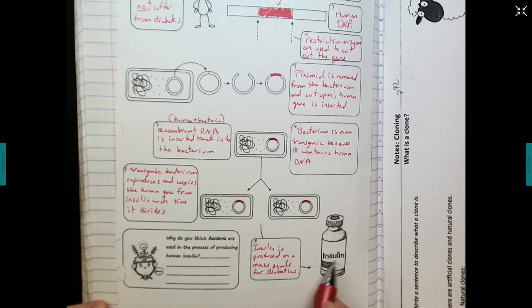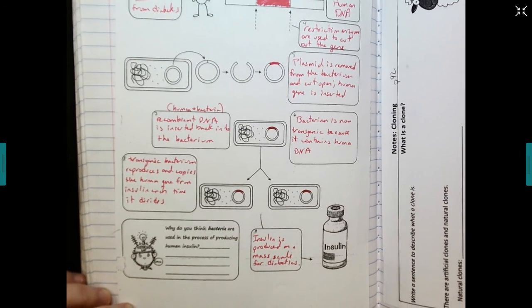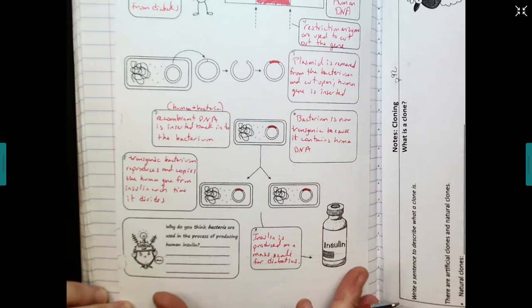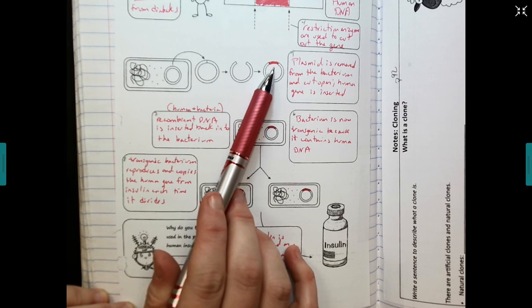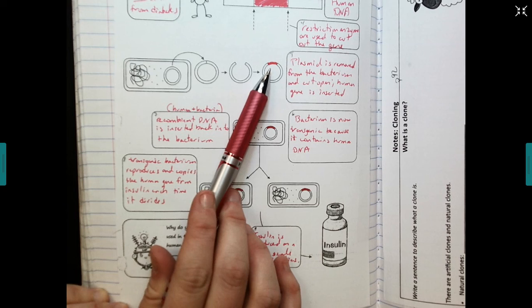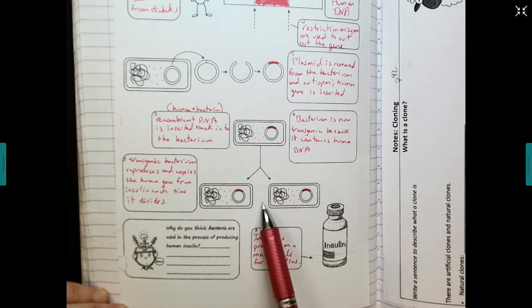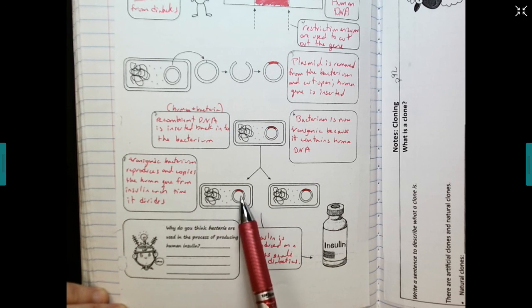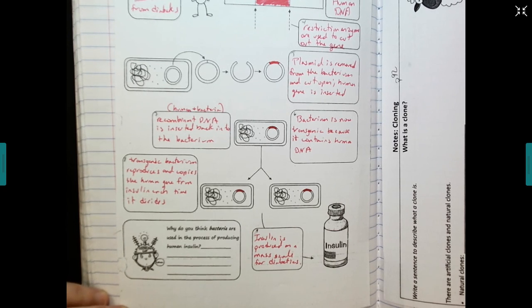Right? And then we can bottle it up. You can go to your local pharmacist and get a bottle of insulin. So very cheap, not necessarily easy to make. It does take a lot of hard work to cut out and insert the human gene for insulin into the bacterium. But again, if we're successful, if we reach this stage where the bacteria are able to reproduce, right, and copy that insulin gene, then it is very easy to mass produce, right, some insulin for people that are diabetic.